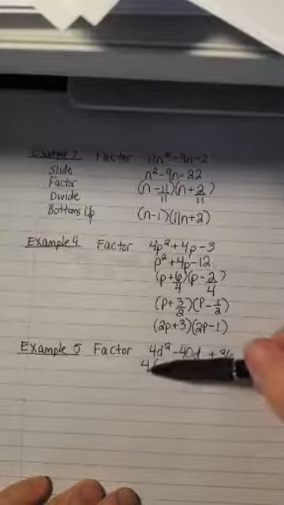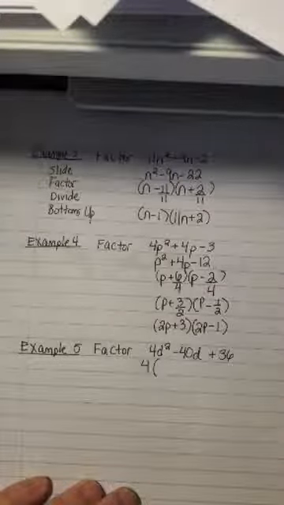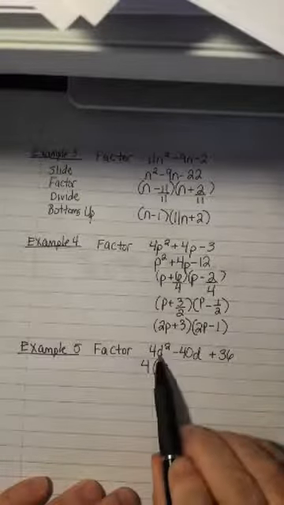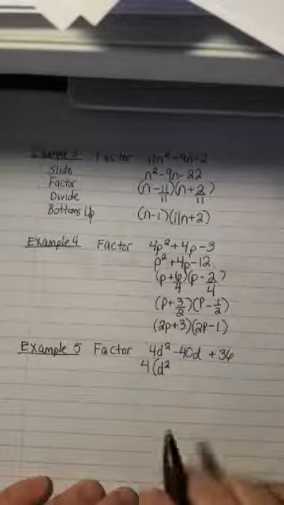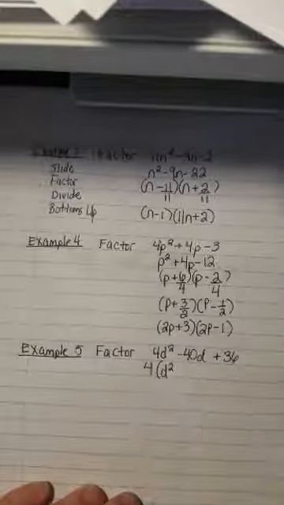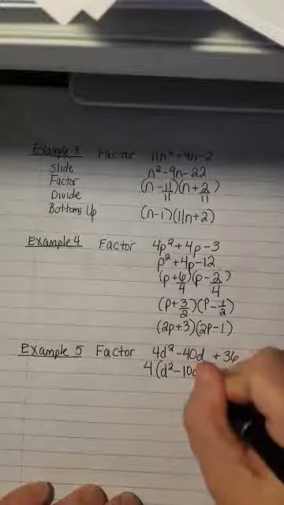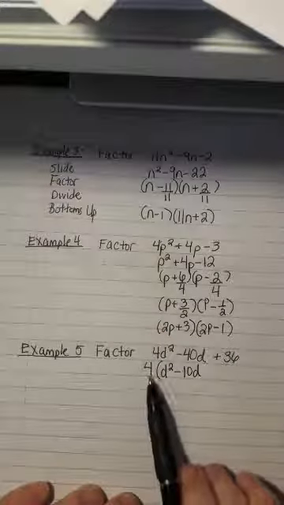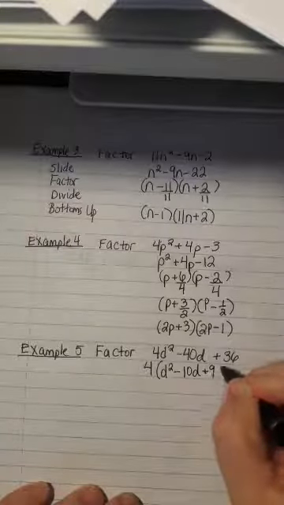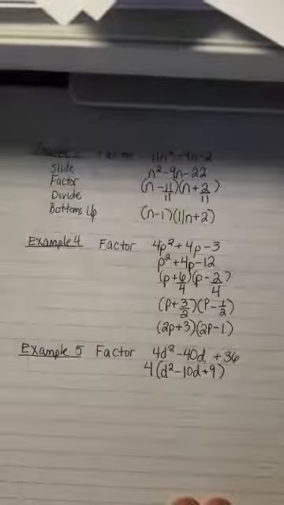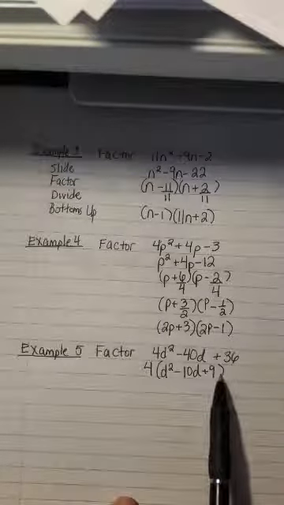When you pull a 4 out front, you're going to do the distributive property backwards, and you've got to say, what do I multiply 4 by to get 4d squared? And it's d squared. And what do I multiply 4 by to get negative 40d? And it's negative 10d. And then what do I multiply 4 by to get 36? And it's 9. And so when you pull that 4 out, you're left with the trinomial inside the parentheses.